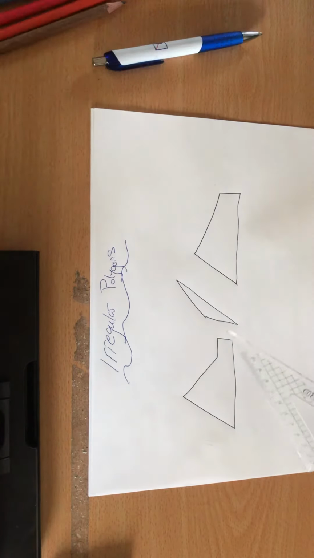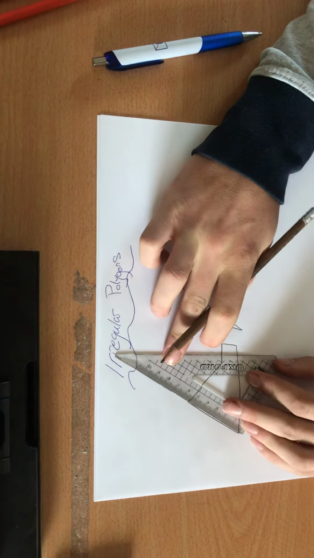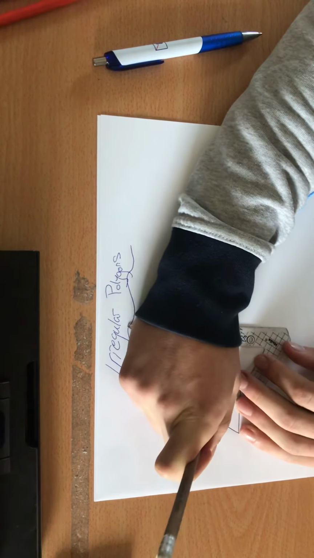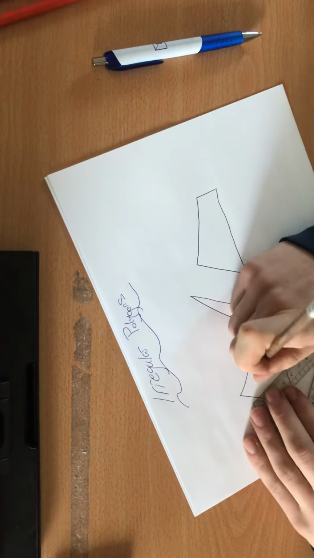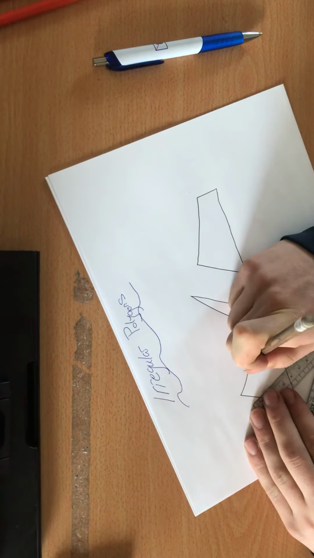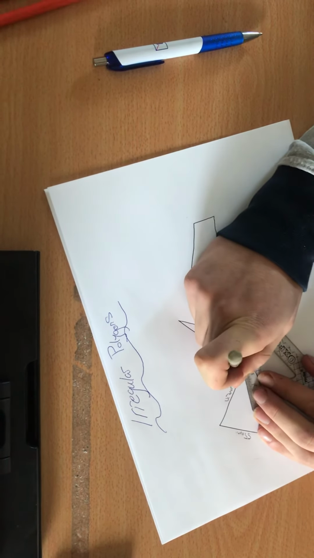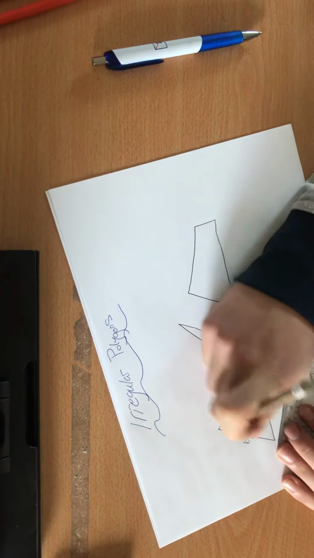If I was to come up here with my ruler for this shape, this is about 55 millimeters in length. And if I was to come down here, that's only about 43. If I was to come here, it's only about 15. You can see that the sides are not all equal.